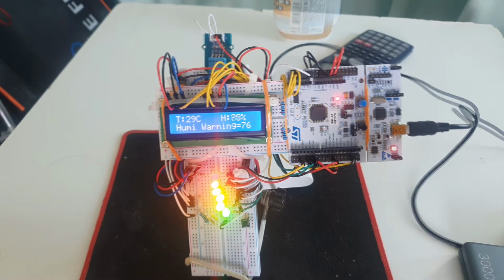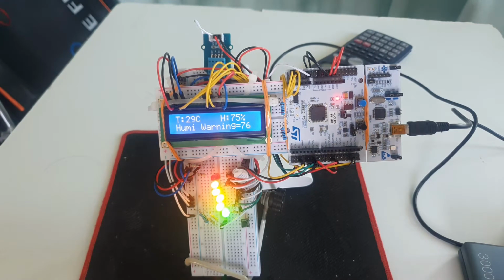So as you can see, when I spray some water vapor, the humidity surrounding it will affect the sensor, which increases the percentage above the warning. So since it reaches the warning, it will activate the beeper and also the LED.